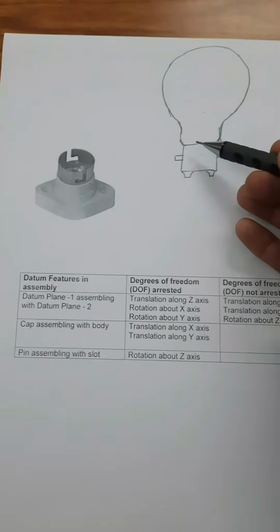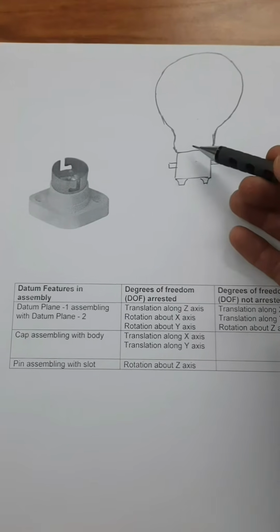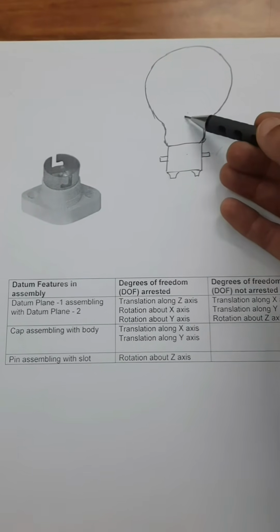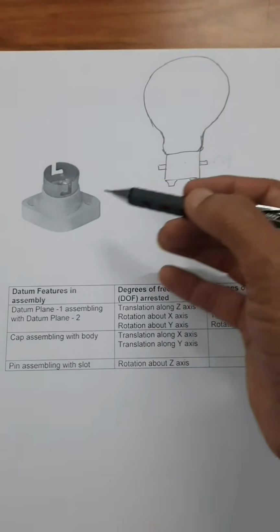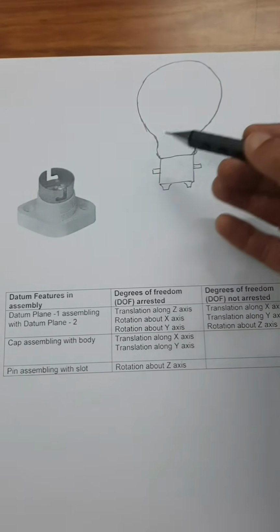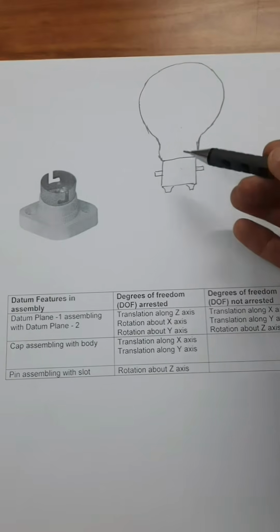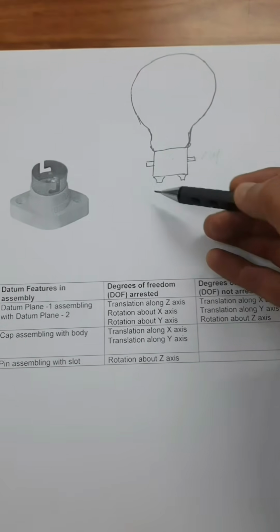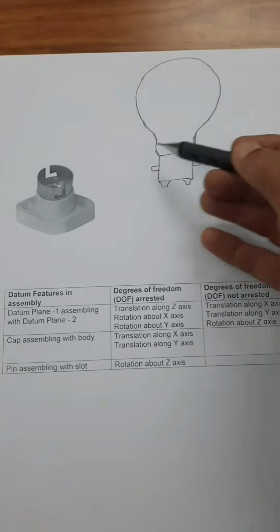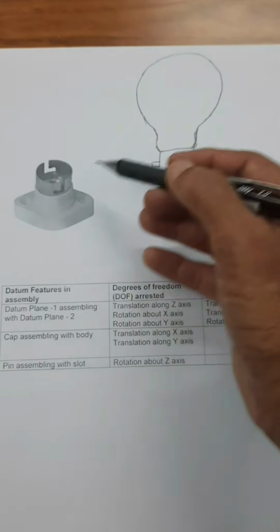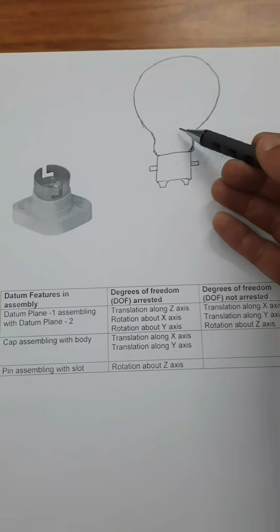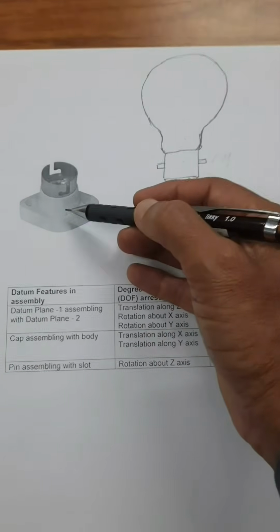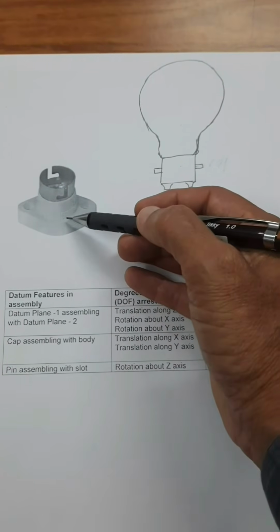Let us see how each and every DOF of this bulb is getting arrested. So when you design a bulb holder and a bulb, we have to incorporate the necessary features on this part as well as on this part, so that all the 6 degrees of freedom of one member over the other member are properly arrested.